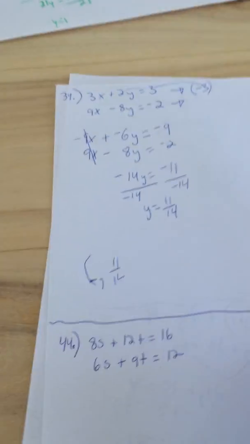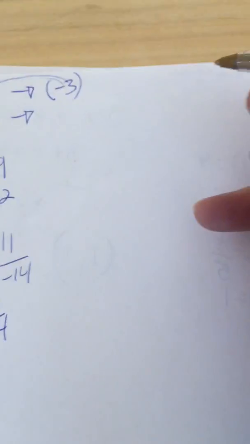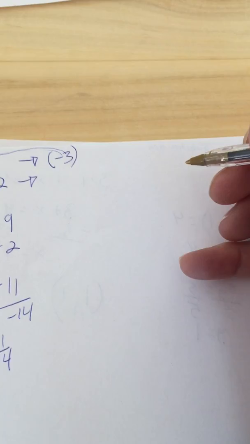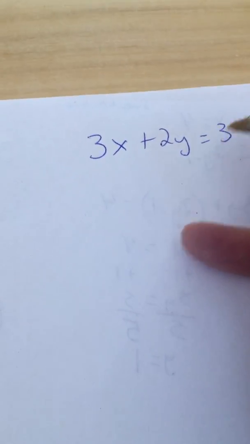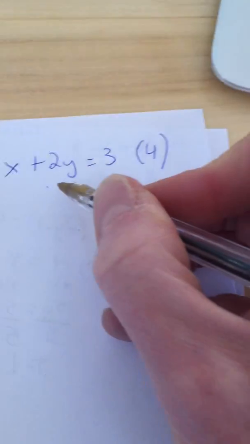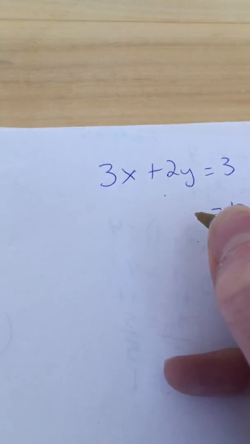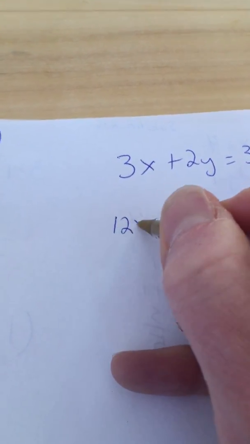And then I still need to find x. But this is where I just copied the problem wrong. So now, in order to figure out what x is, I'm going to multiply by a positive 4. So I'm going to start here and do 3x plus 2y equals 3. And I'm going to multiply it by a positive 4 to get this to be a positive 8. So 4 times 3 is 12. And 4 times 2 is a positive 8y. 4 times 3 is going to be 12x.